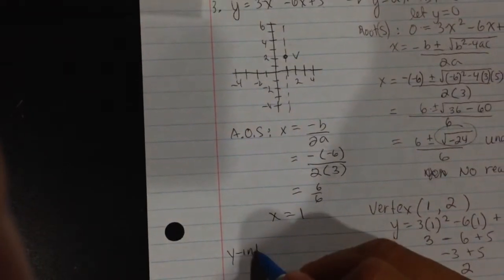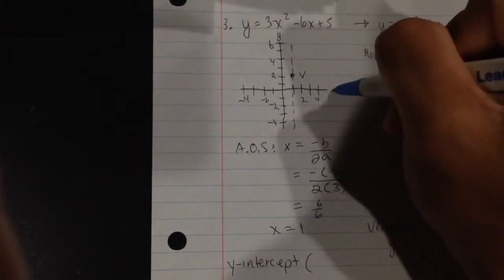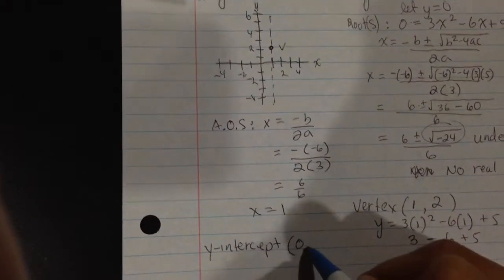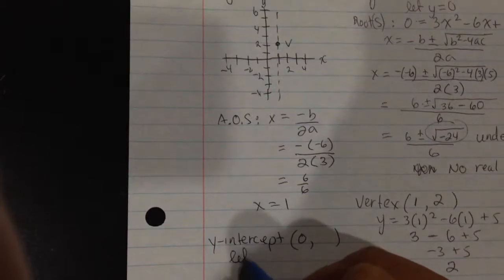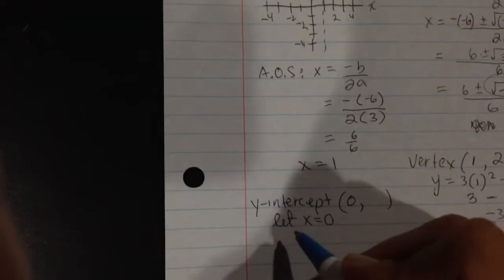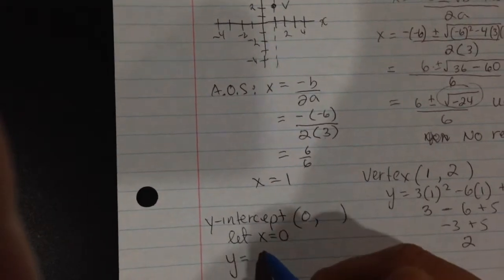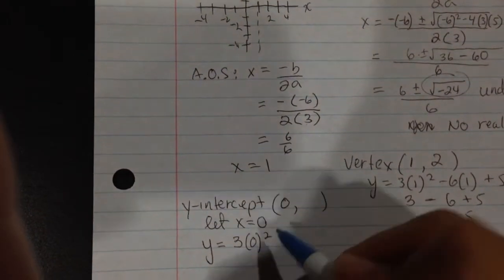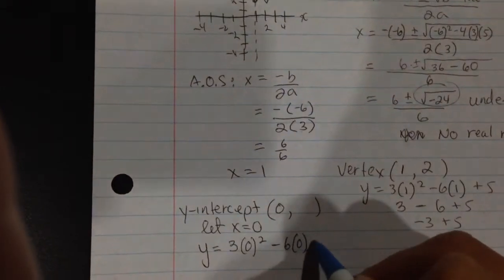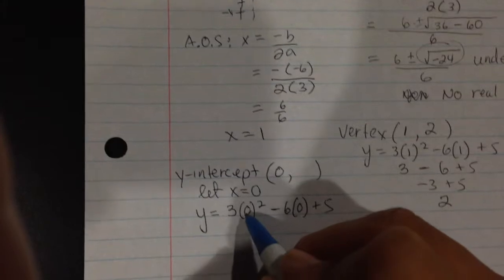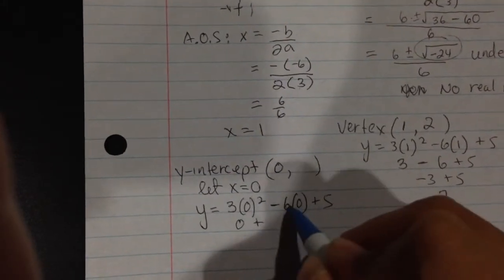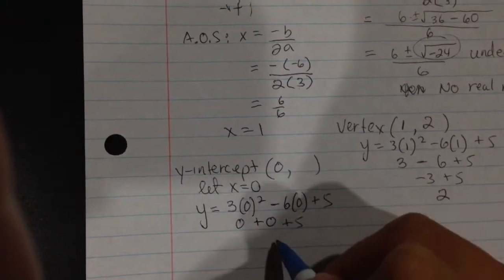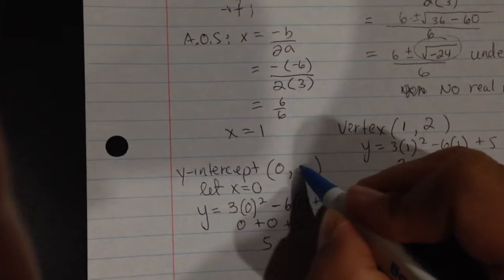Alright, and we haven't gotten the complete picture yet. We still need to find the y-intercept. And again, to find the y-intercept, we know the y-intercept is always on the y-axis. So because it's on the y-axis, we know that the x-coordinate is always 0. We just need to find what y is, right? So that means I'm going to let x equal 0 and solve for y by plugging x back into the original equation. So now we have y equals 3 times 0 squared minus 6 times 0 plus 5. Alright, 0 squared is 0, 0 times 3 is 0, 6 times 0 is 0, plus 5, and so your y-intercept is (0, 5).